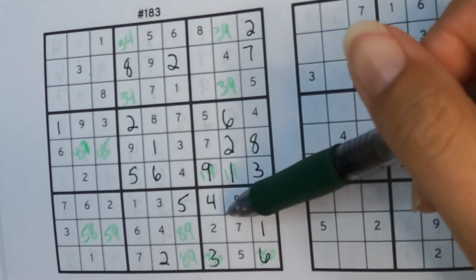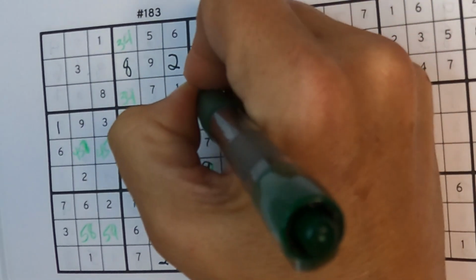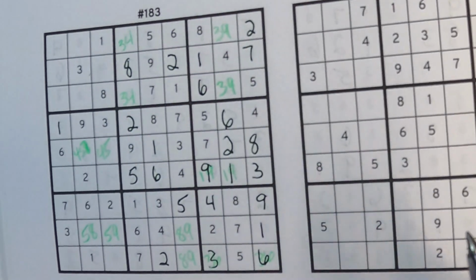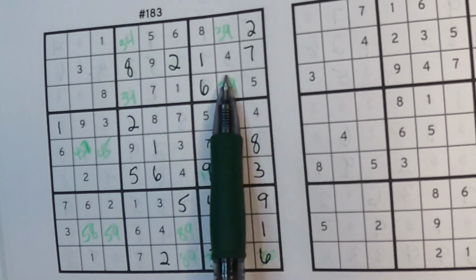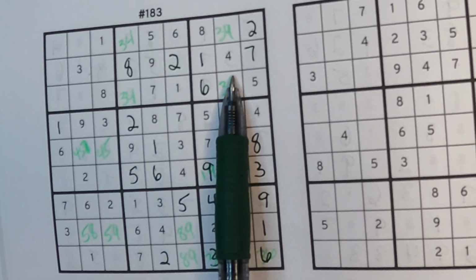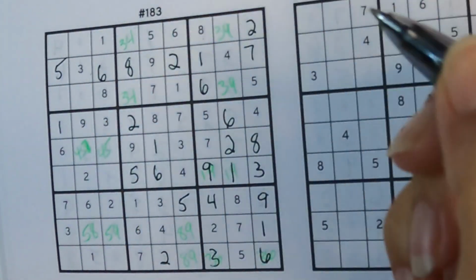For this column now, we're missing 1 and 6. We've got a 1 here, so 6, 1. For this row now, we're missing 5 and 6. We've got a 6 here, so 5, 6.